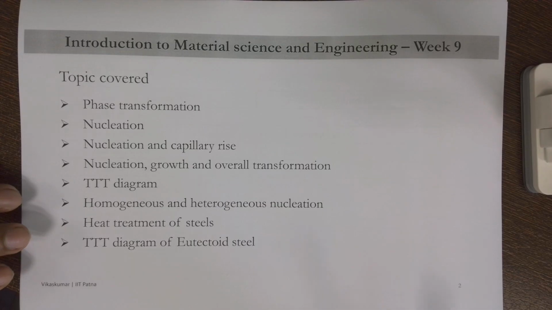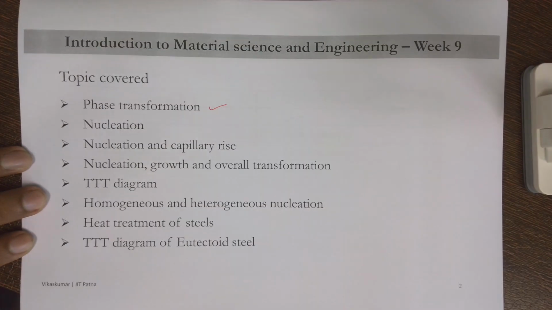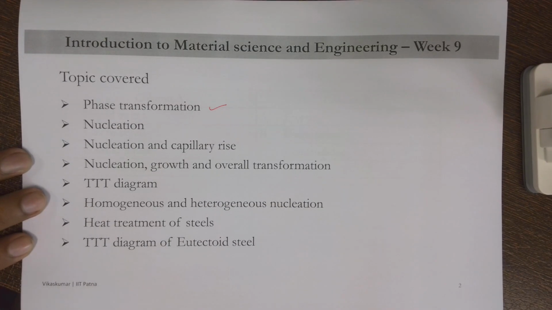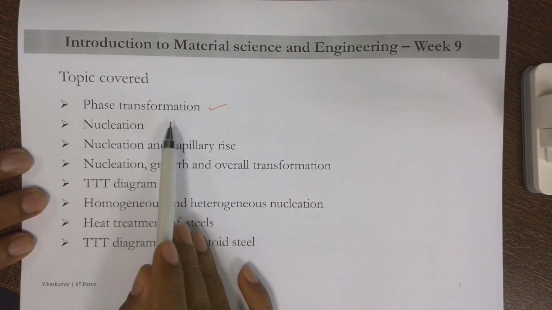So in this particular week, for example, last week, in week 8, we majorly talked about diffusion. And diffusion is one of the most important phenomena which will govern the phase transformation. So without diffusion, phase transformation cannot happen. Okay, so now we are in week 9. We discuss the phase transformation.